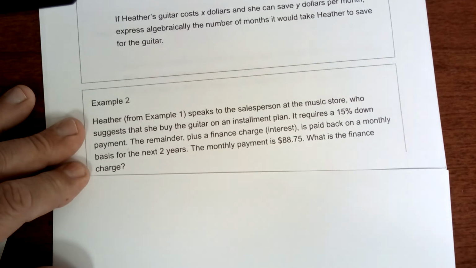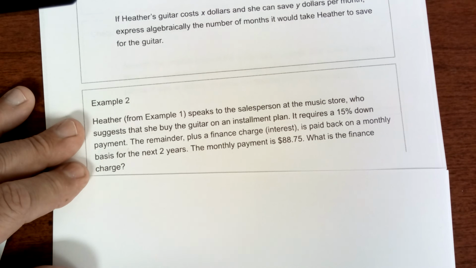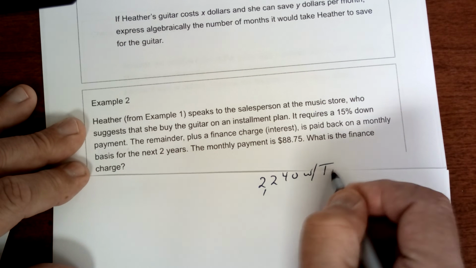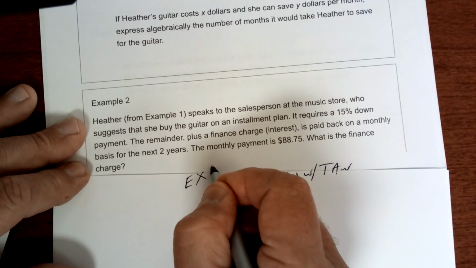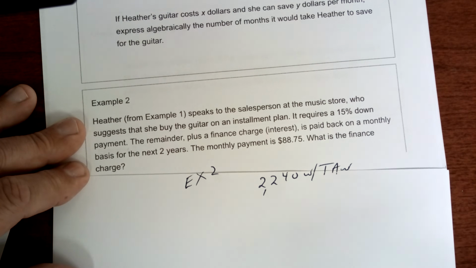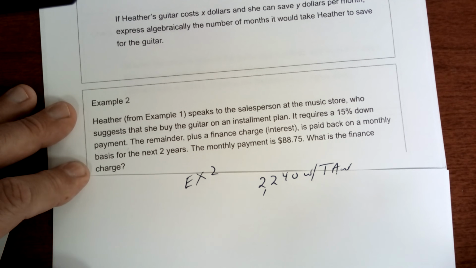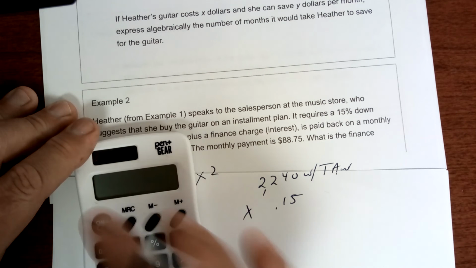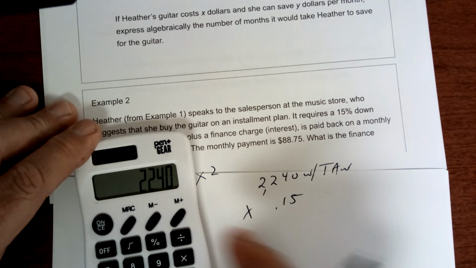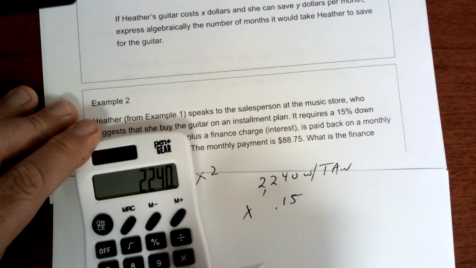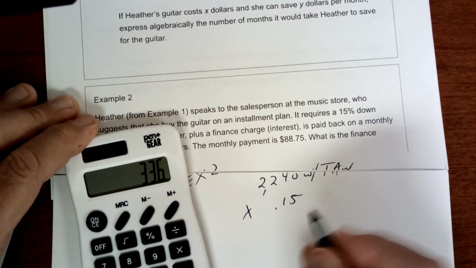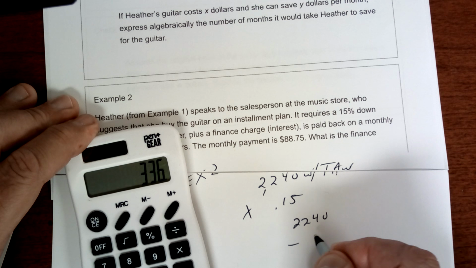Well, let's think about this. The guitar, let's see where that is, 2240, and that's with tax. Okay, so this is example 2. Now, if she puts down the required 15%, okay, so that's going to be times 0.15. So 2240 times 0.15. So she's going to put down $336. So 2240 minus 336.